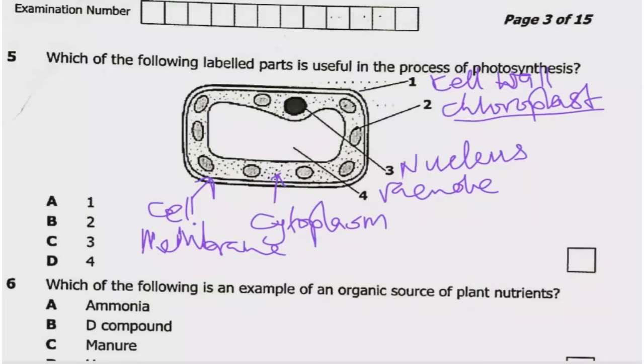So chloroplast contains chlorophyll, which is responsible for trapping sunlight for photosynthesis to take place. Therefore, when we go to the question which is saying, which of the following labeled parts is used in the process of photosynthesis? That is chloroplast, which is B. So I'm going to indicate my answer B here. Okay, that's how you indicate the answer.